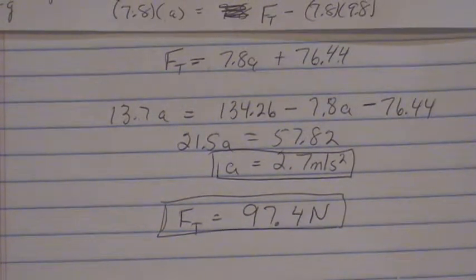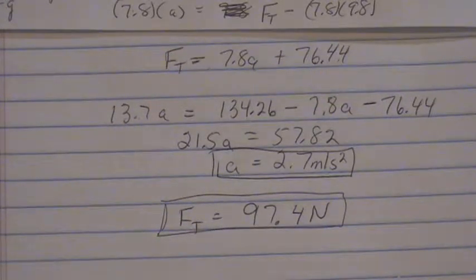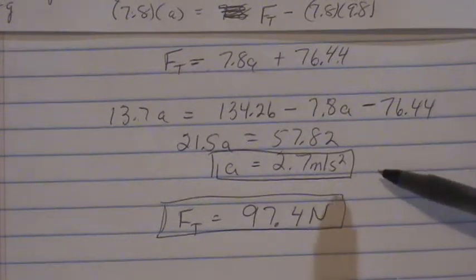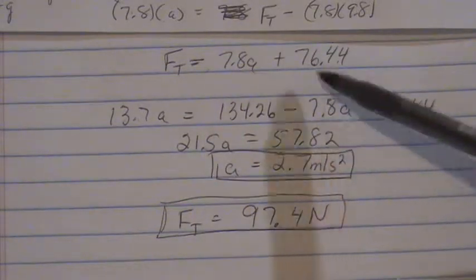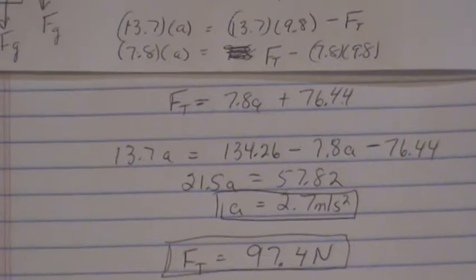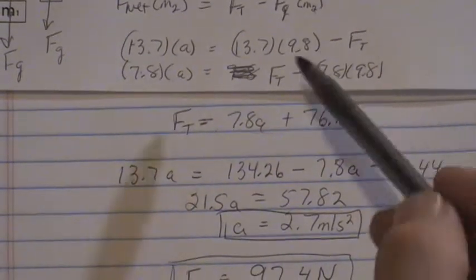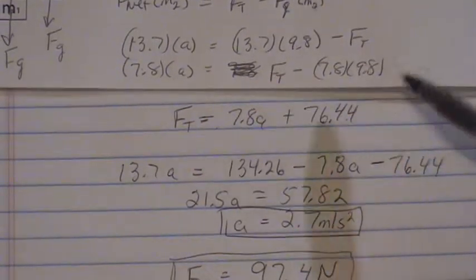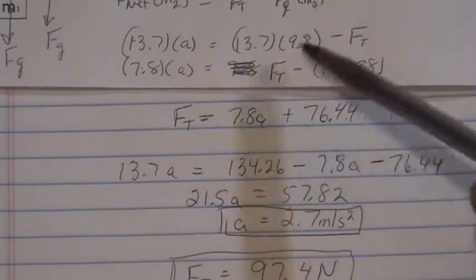All right. I guess the other thing that we might want to calculate is the net force on both of these blocks. Once again, we have two ways of doing that. We can just take the acceleration, the 2.7, times each of the masses, and that works out fine. Or we could do these numbers again. This is the 134.26 from here.